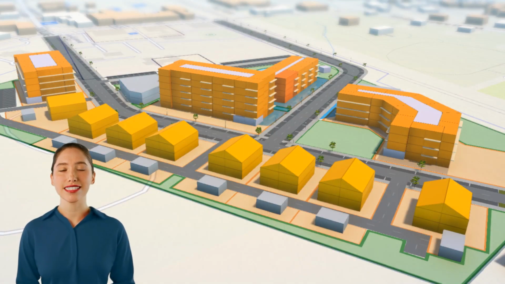Now that you've learned the basics of how the 3D City Planner works, you're ready to start building your project. The possibilities are endless, and with this powerful tool at your fingertips, you're equipped to design smarter and build better. Let's get started and turn your vision into a reality.